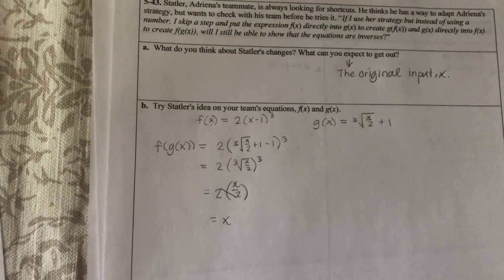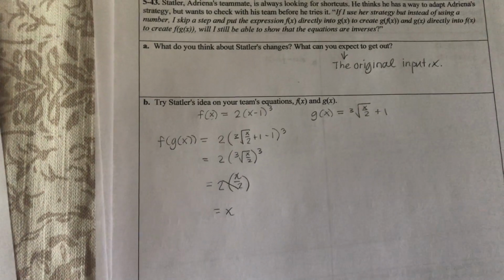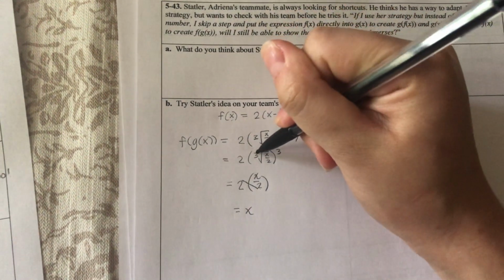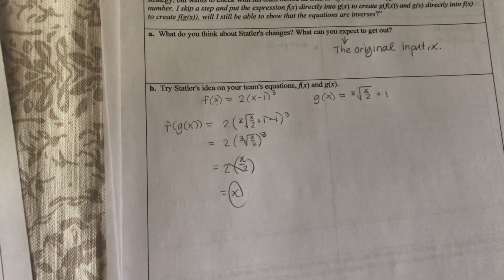I told you it wasn't going to be that bad because they're backwards of each other. They will just completely unravel and everything will cancel out. So I'm going to show you that canceled out. Then we did that. Then you're left with x. You have to do the other way as well.